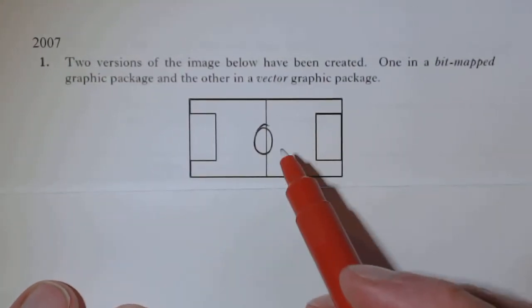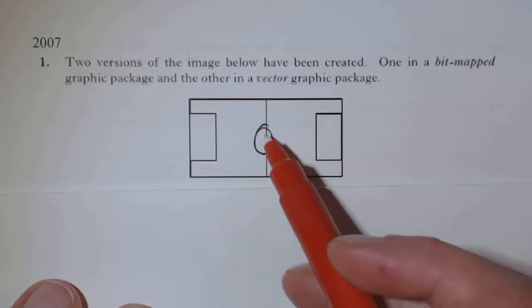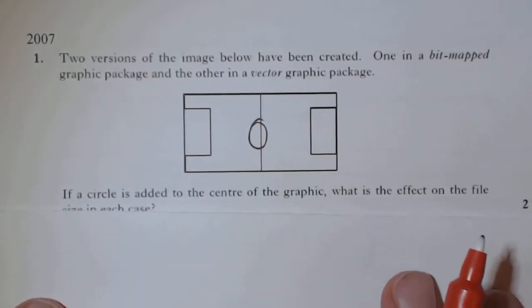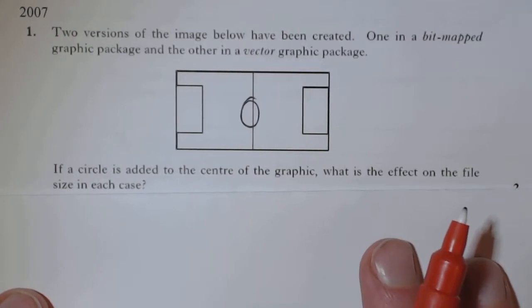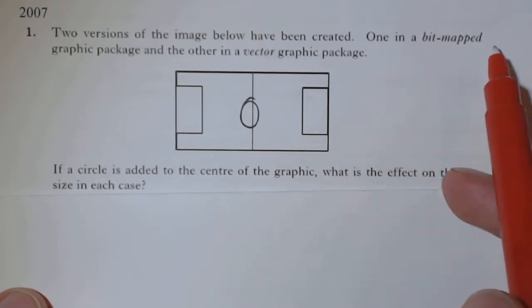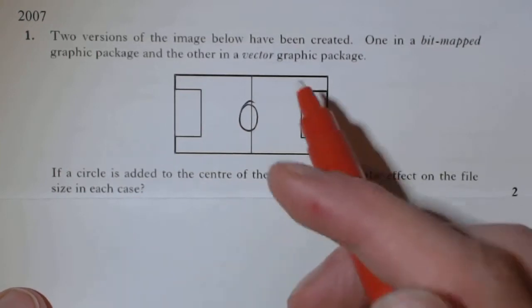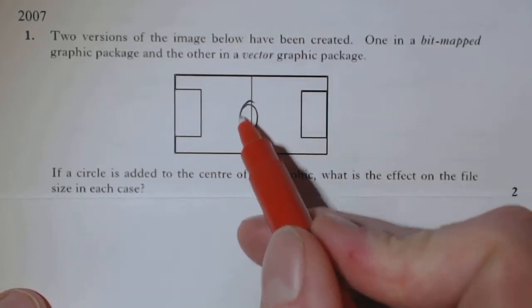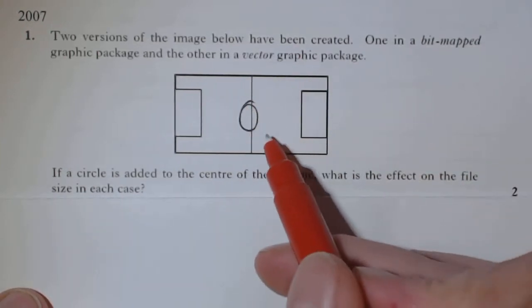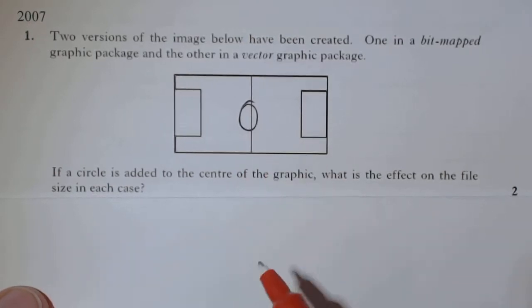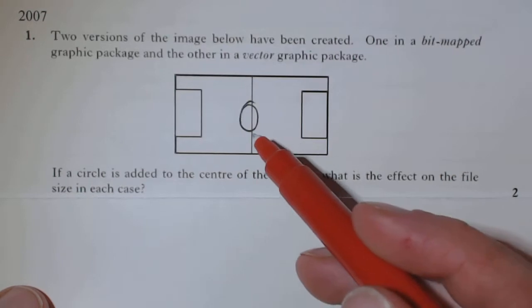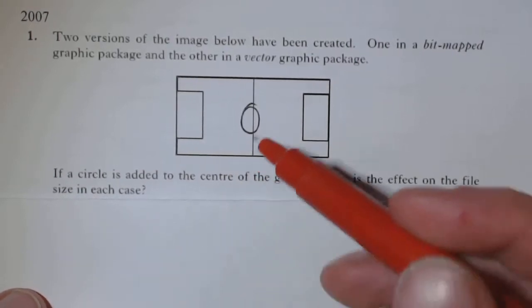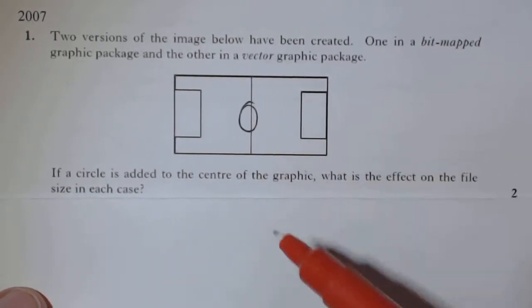Right, so here's a wee diagram of a football field after adding the wee circle in, because they're actually asking you, if you add a circle, what effect does it have in each type of file? So bitmap or vector. If I drew this in and it was a bitmap, all that's happening is the white pixels become black pixels. The white pixels might need 8 bits to store each pixel, same with a black pixel might be 8 bits to store.